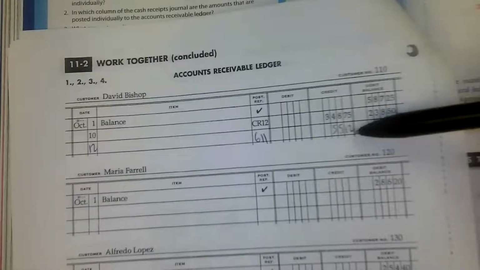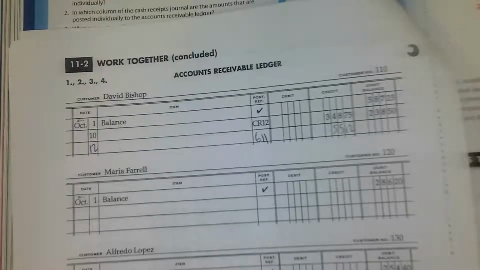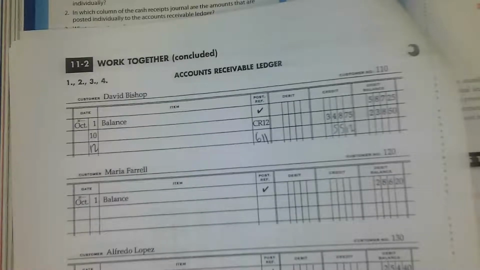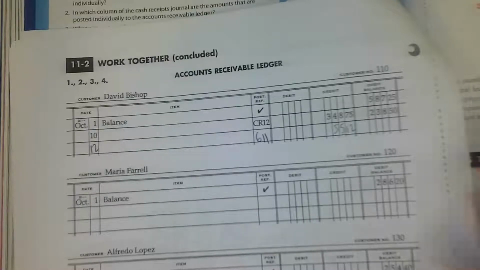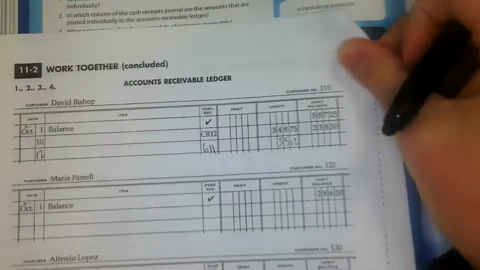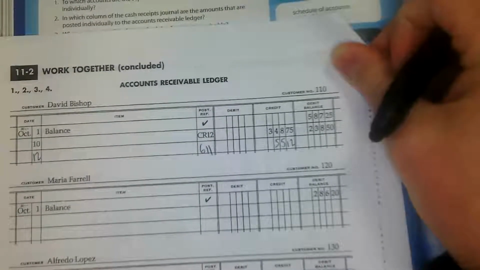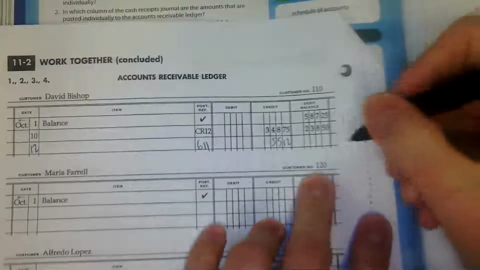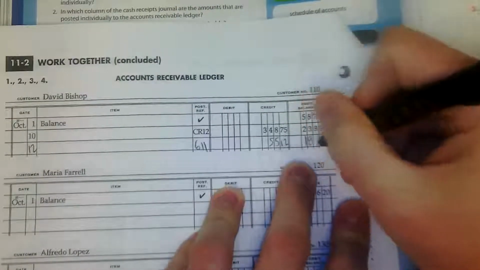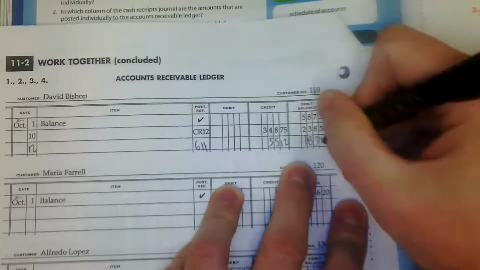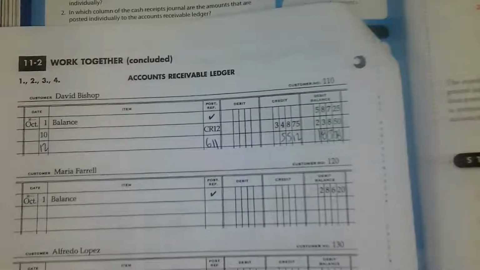So we are crediting a debit, which means we're going to do what? Add or subtract, class? Subtract, they all screamed emphatically. Good. So 238.50 minus 55.12 equals 183. I did this all in my head, YouTube. Totally did that mental math. That's 183.38.